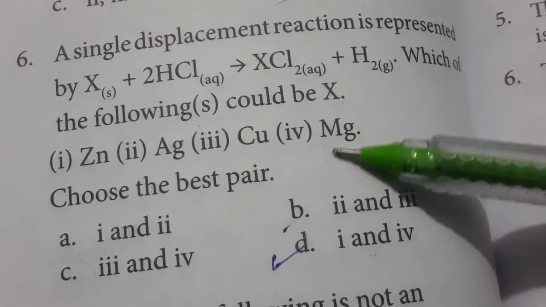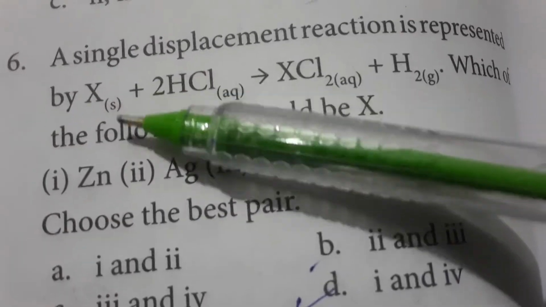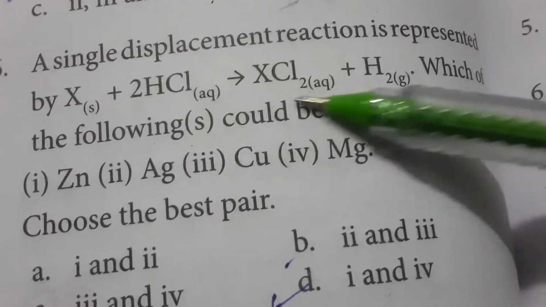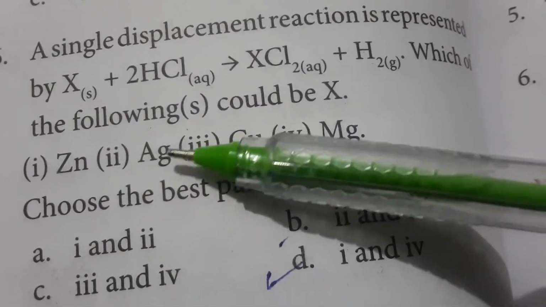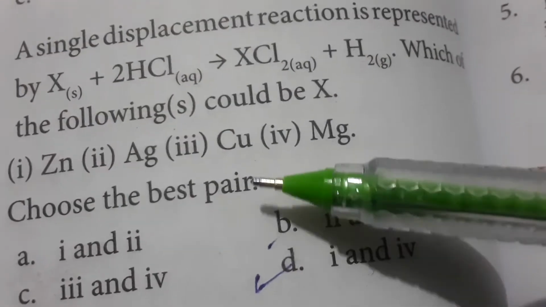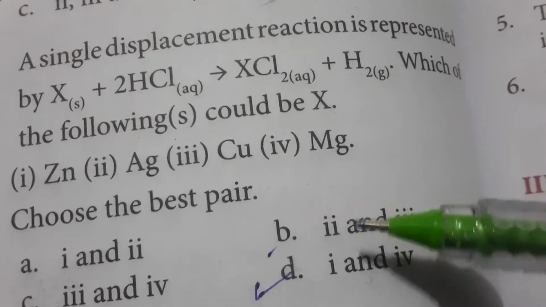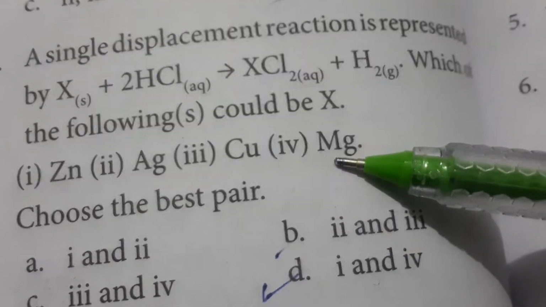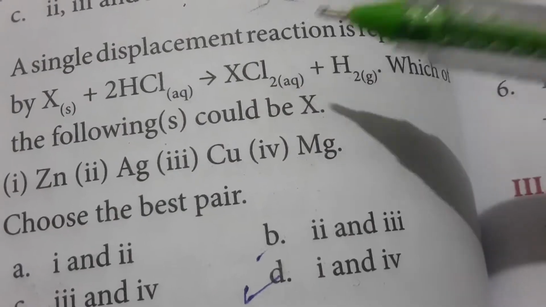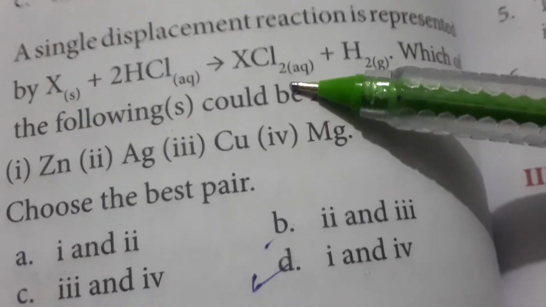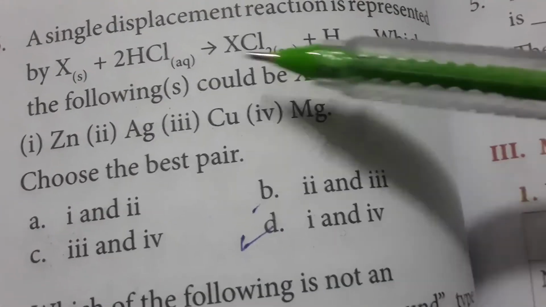If you put zinc, the zinc and hydrochloric acid reaction forms zinc chloride, so zinc is one of the answers. Silver cannot react like this, and copper also cannot form copper chloride in this way, whereas magnesium forms magnesium chloride. So if X is magnesium, then XCl is MgCl2, magnesium chloride. So the answer pair is zinc and magnesium.